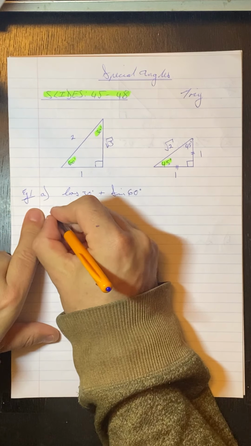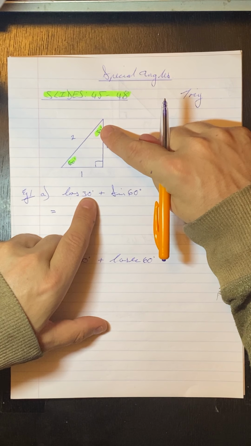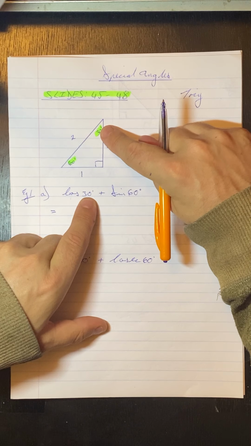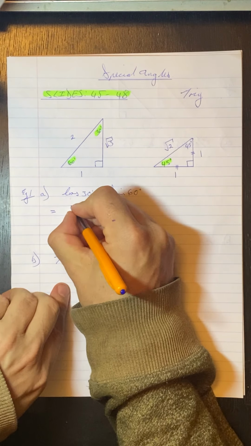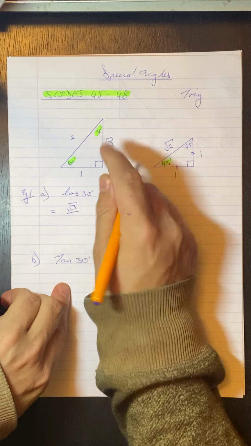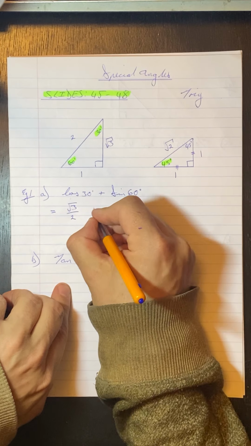All right. So we go to 30 degrees. That's what they're asking here. 30 degrees, adjacent, hypotenuse. So your adjacent side here is root 3. So this would be root 3 over the hypotenuse, which is 2, plus.